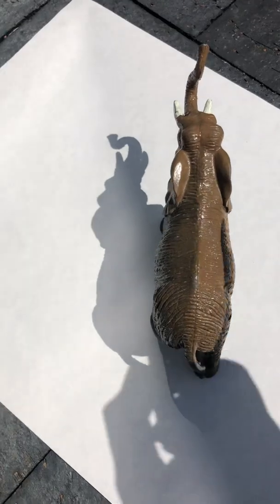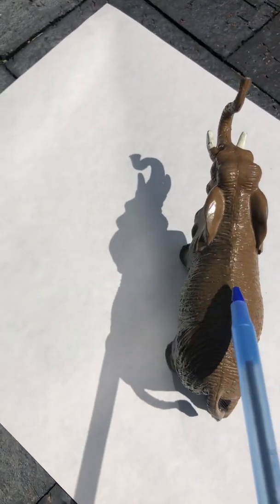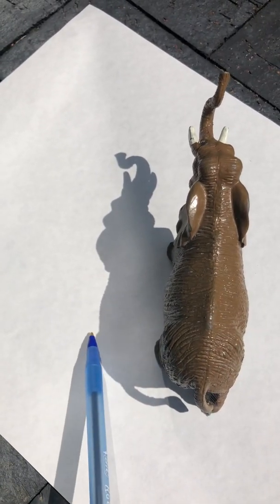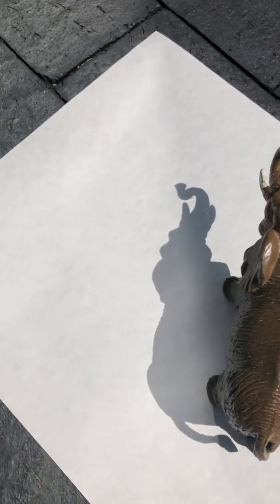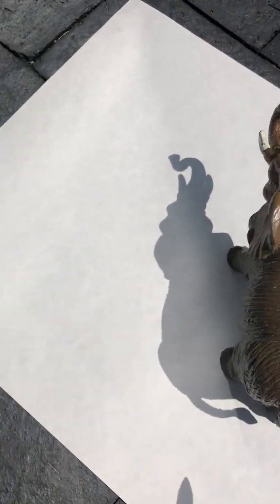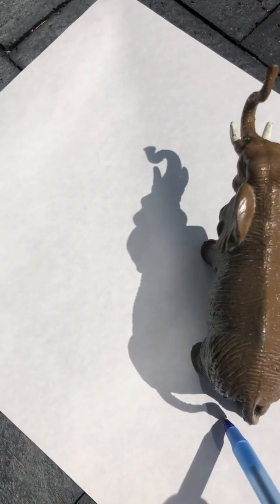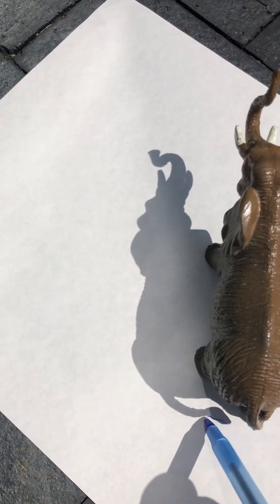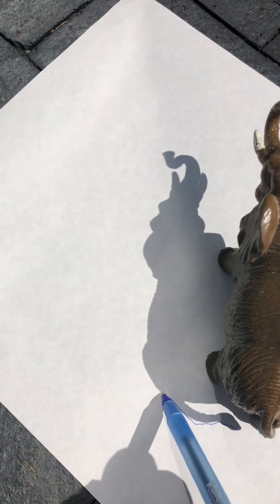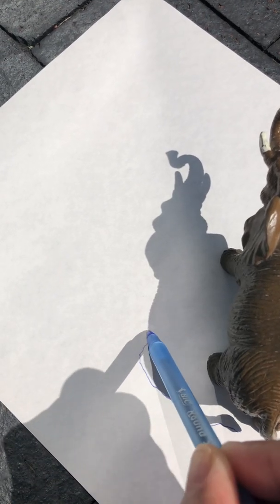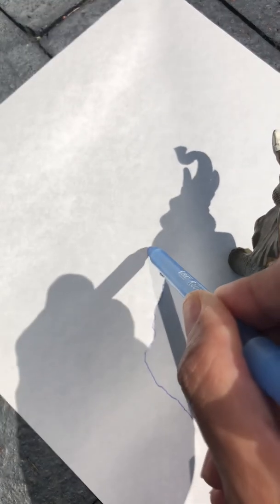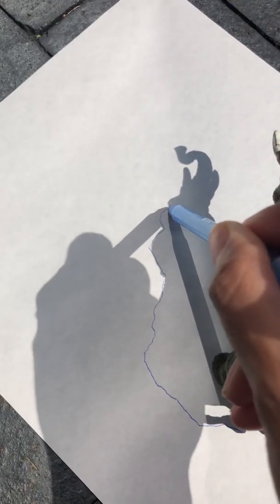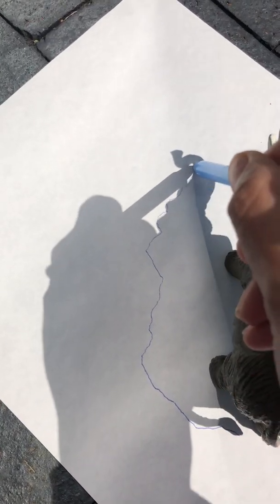So it's really sunny, so you can see I see a shadow of the elephant on the paper. So you can use white paper. You can go outside with mommies and daddies. And do you see the tail of the elephant? So I'm just going to try to trace that with an ink pen. You can use markers or crayons for this idea. So I'm just going to try to follow the line on the outside and try to trace the elephant.